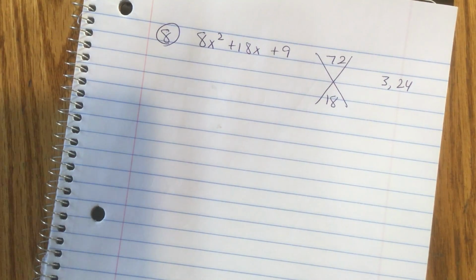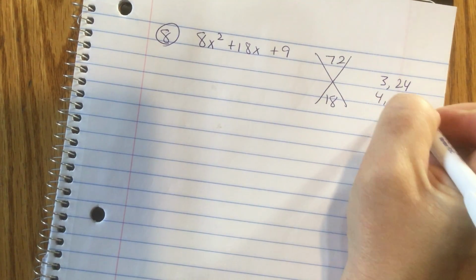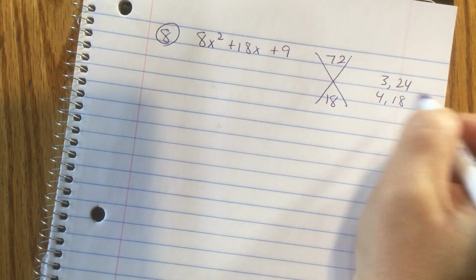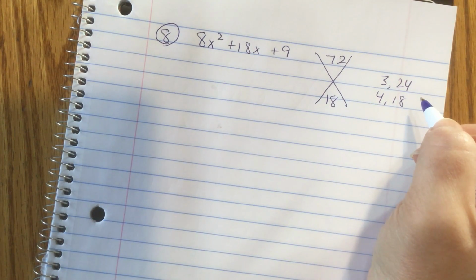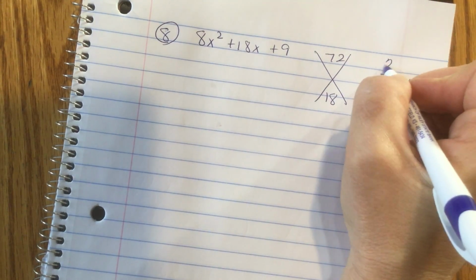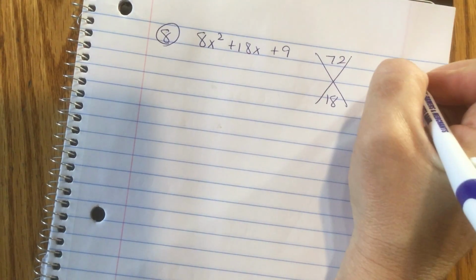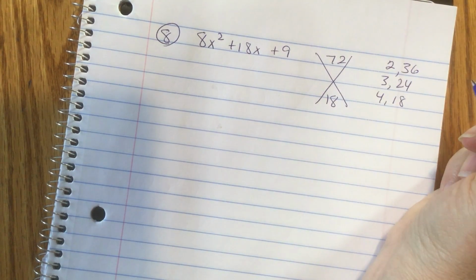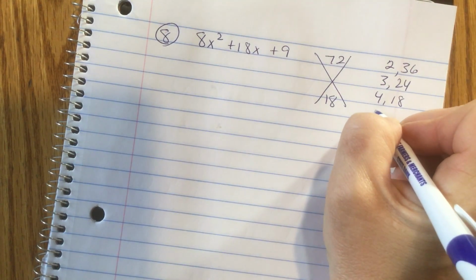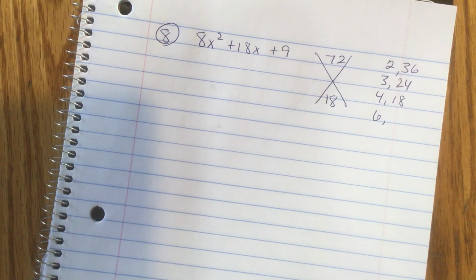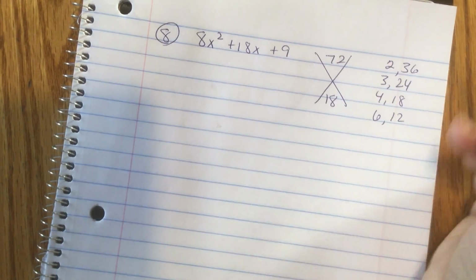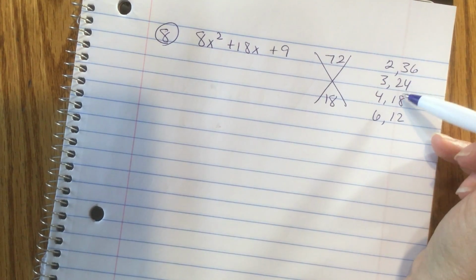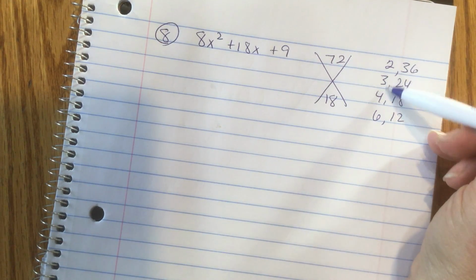4 and 18 adds to 22. Oh, I'm getting bigger, so I need my numbers closer together. I mean farther apart. So let's try a 2. That'll be 36. That would add to 38. Let's do a 6. 72 divided by 6 is 12. There we go. So I was trying to figure out if my number here should be smaller or bigger.